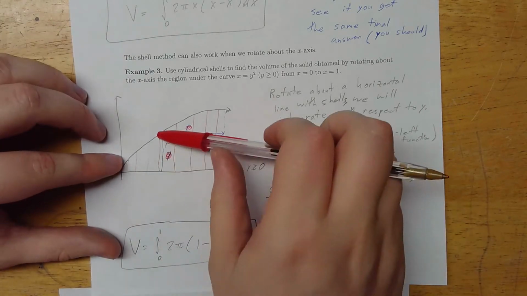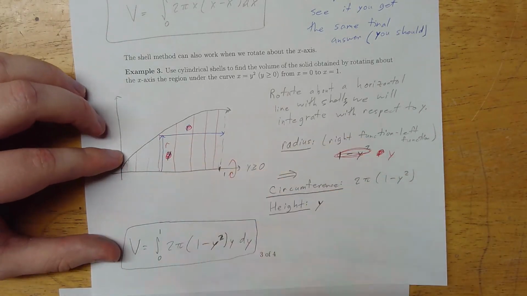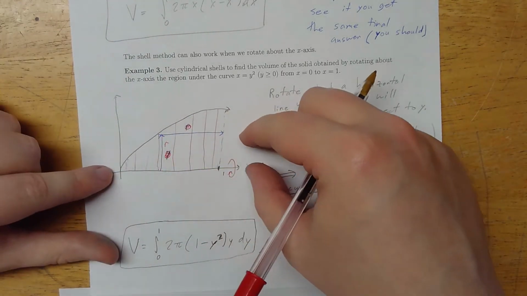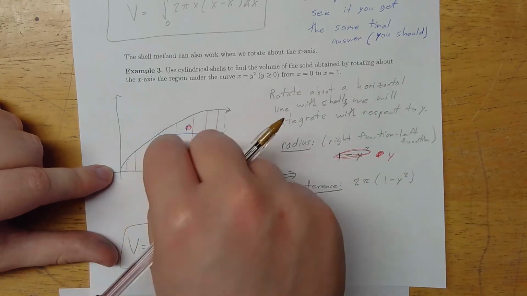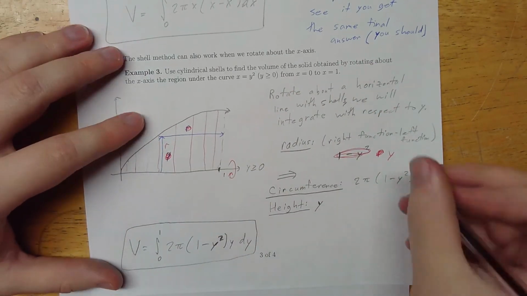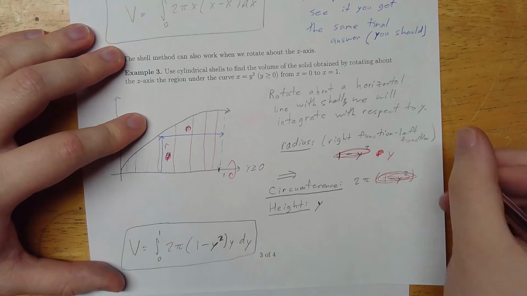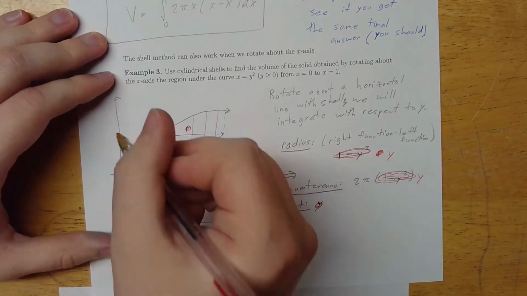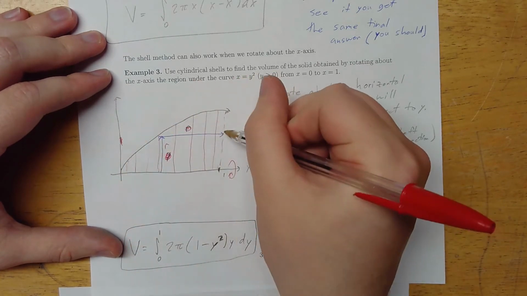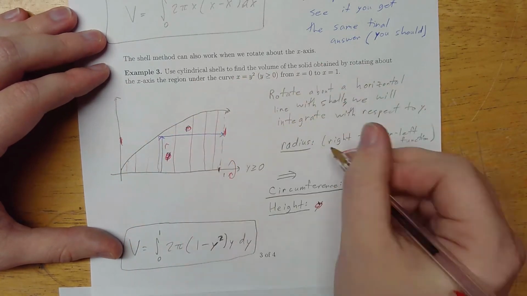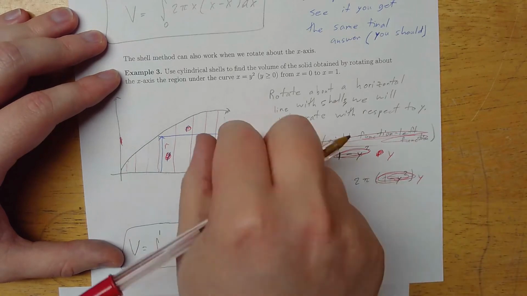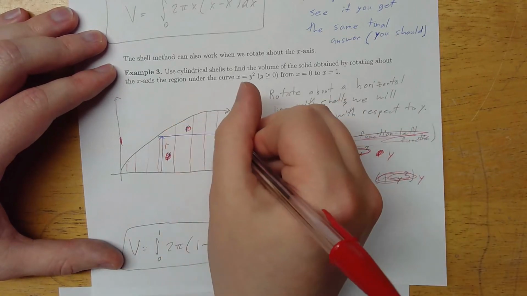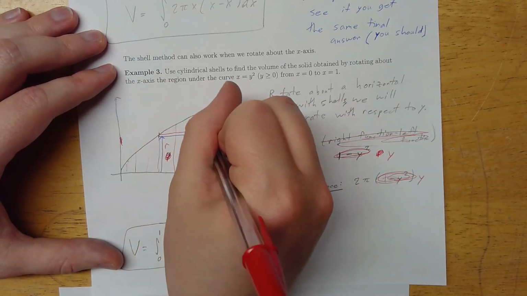Essentially, think of it as our distance from the y-axis here is going to be our radius, which means that our circumference is going to end up being 2 pi y. Now our height is going to come from figuring out the distance from the top part to the bottom part.